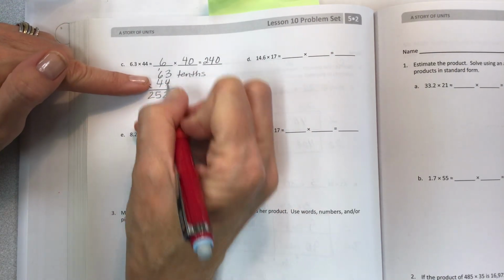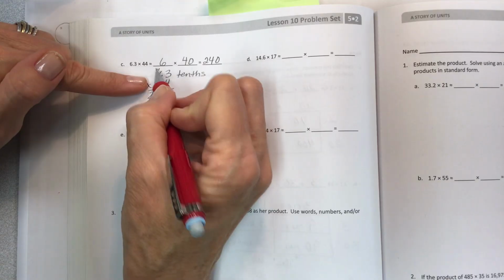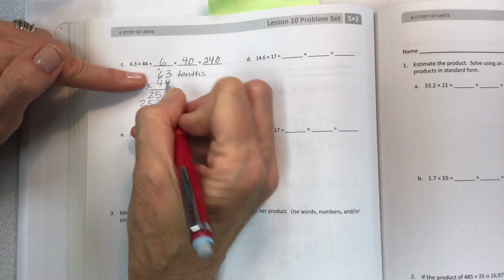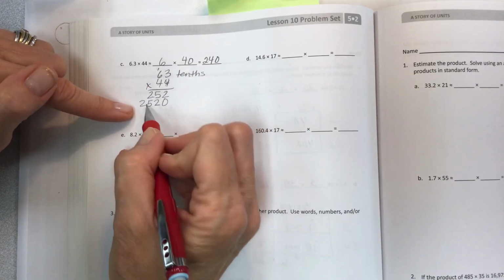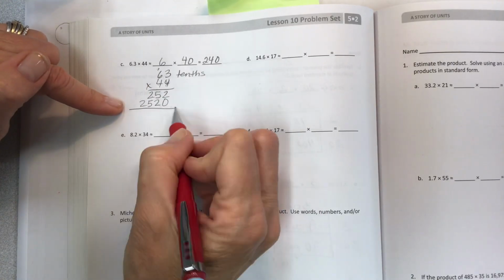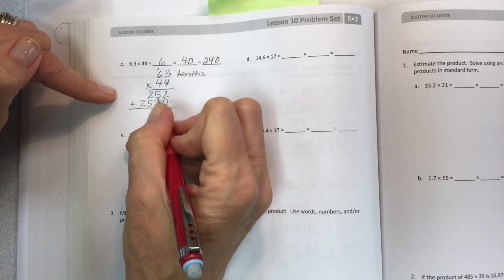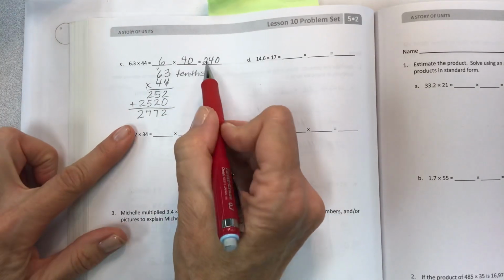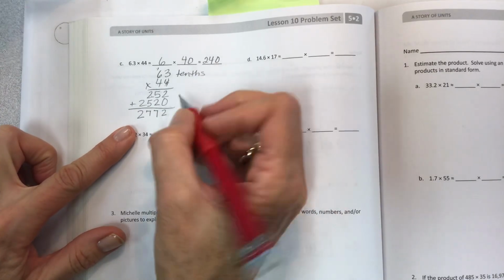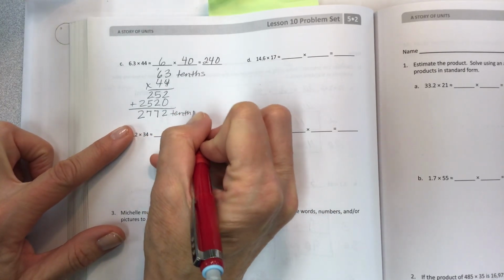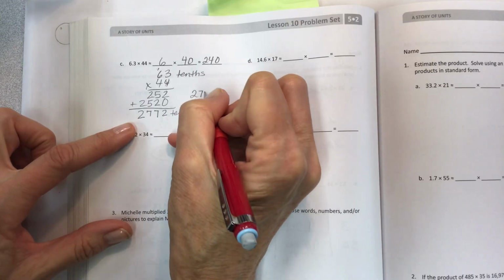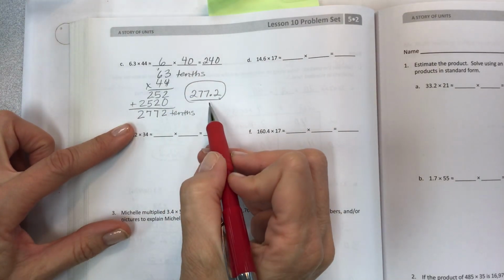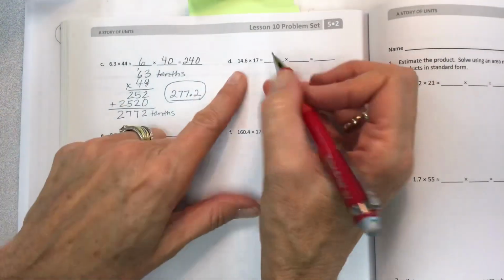Done here. Hold with a 0. 4 times 3 is 12. Carry the 1. 4 times 6, 24 plus 1 is 25. Again, I should get the same thing because I had 4 and 4. So 252 and then 252 plus the 0. Add them up. 2, 5 and 2 is 7, and then 7 again, and then a 2. I need something close to 240. So if this is tenths, then my standard form answer is 277.2. Okay? Don't forget to put it in standard form.